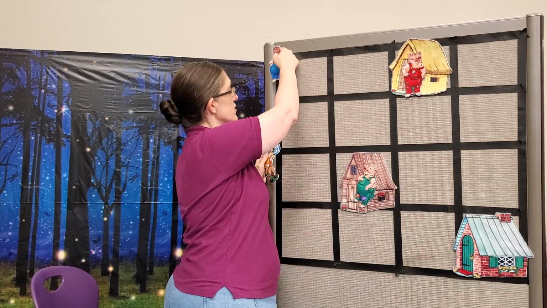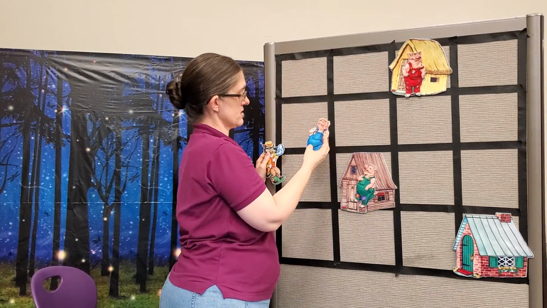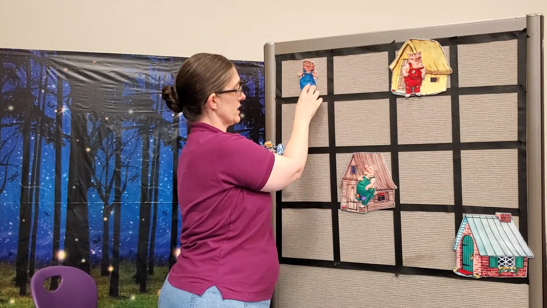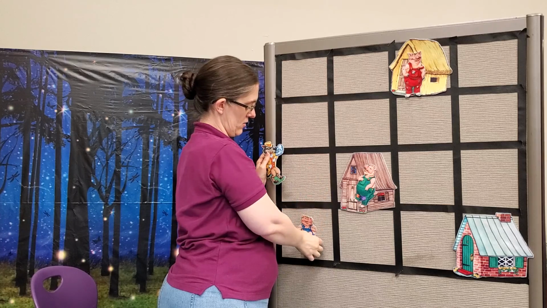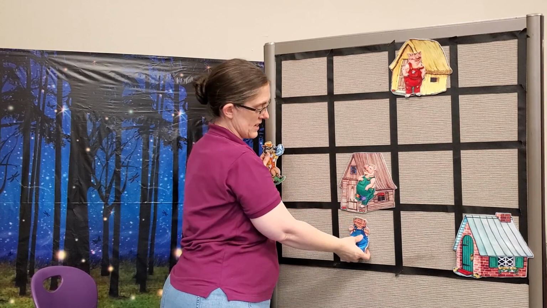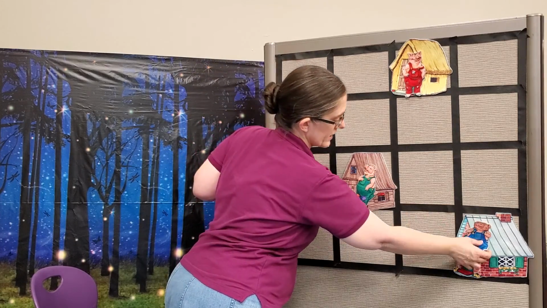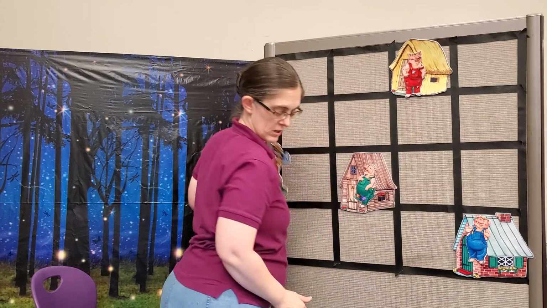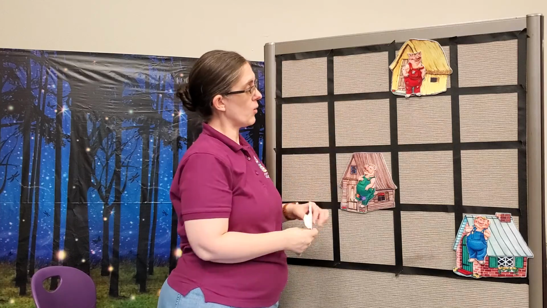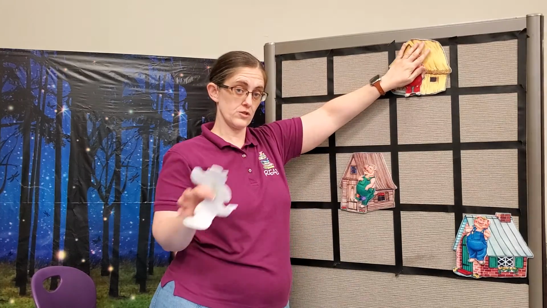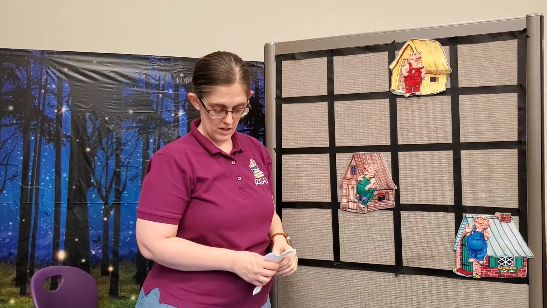And then we have the 3rd little pig. He's really dressed nicely compared to the other 2. We're going to take him down and down and down. And then we're going to take him over and over and over to his house. So we have 3 little pigs, and they all went to their houses. So our story is just right thus far.